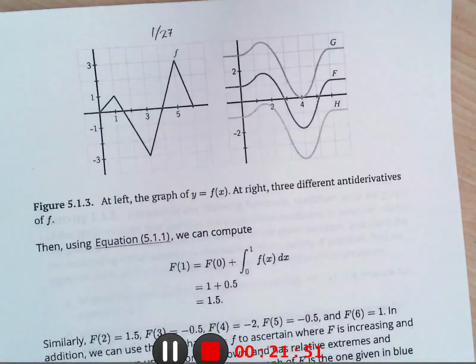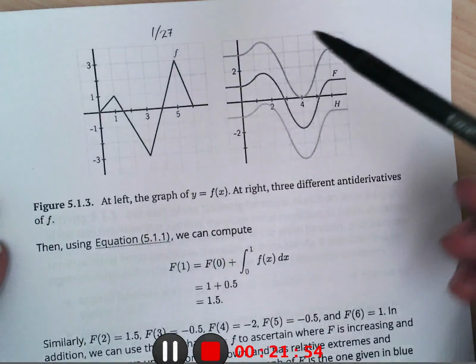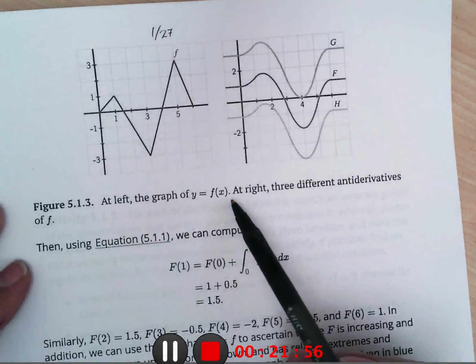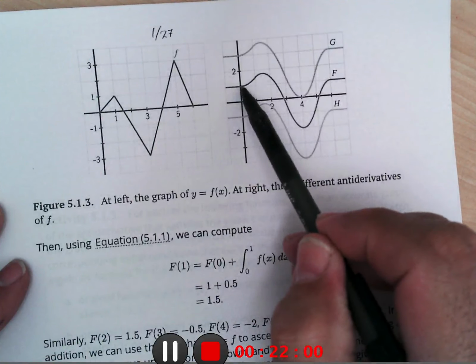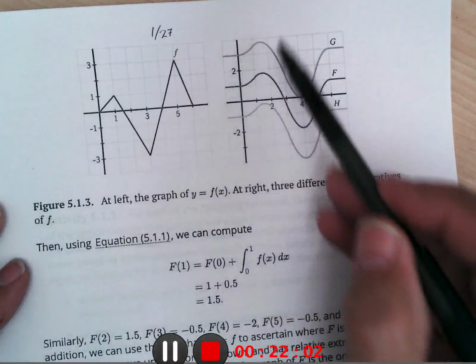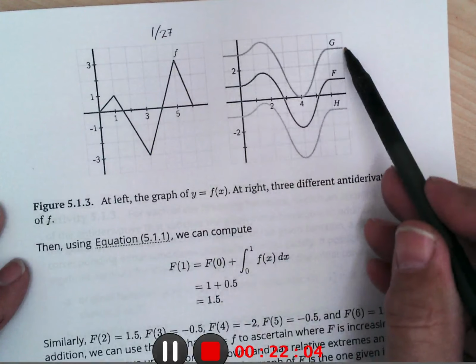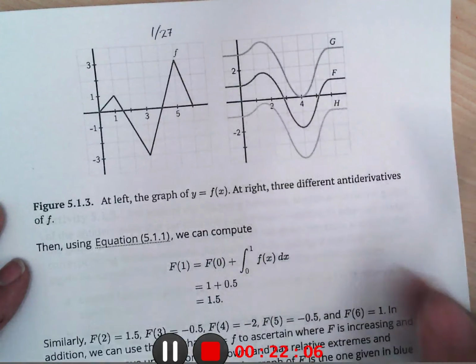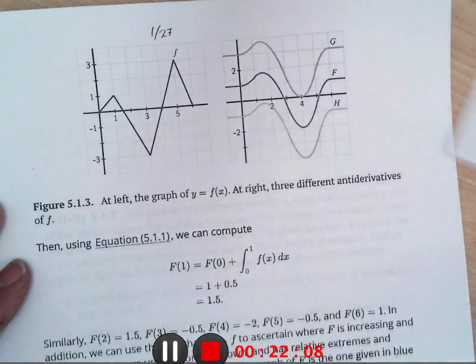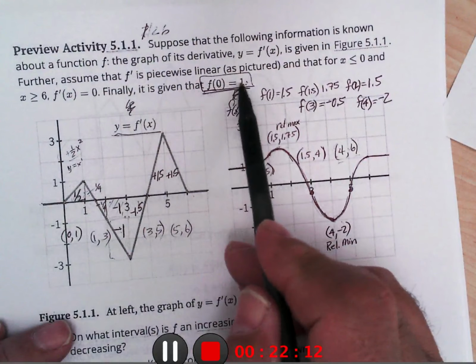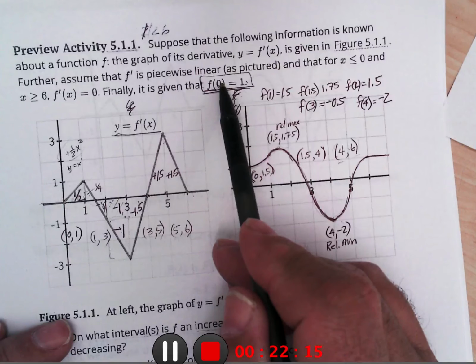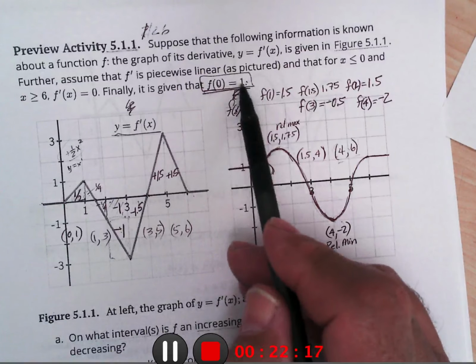Now, what they're saying is that we were told to start at 1. If we were told to start at 3, it would be this graph. If we were told to start at -1, it would be this graph. See, we were told the function at 0 is -1 or +1, so that's why we started there.